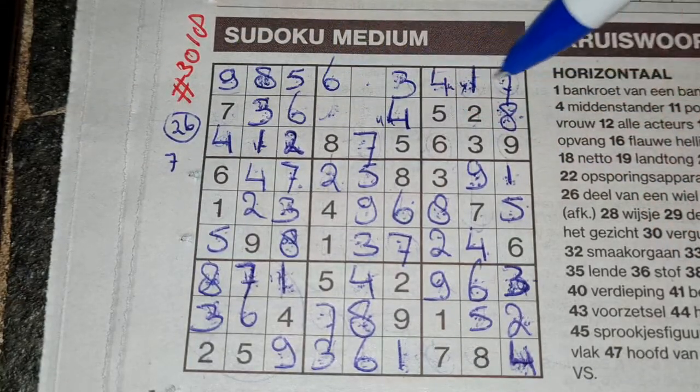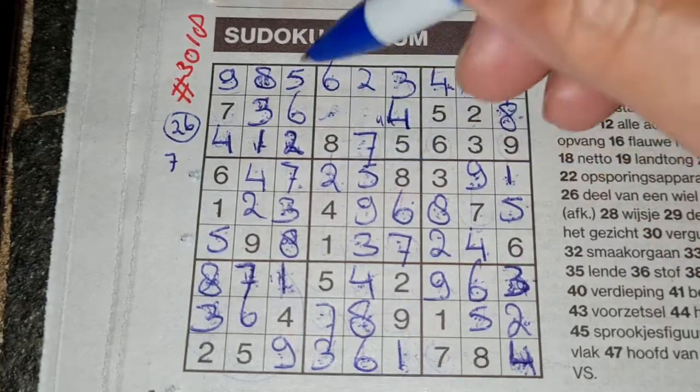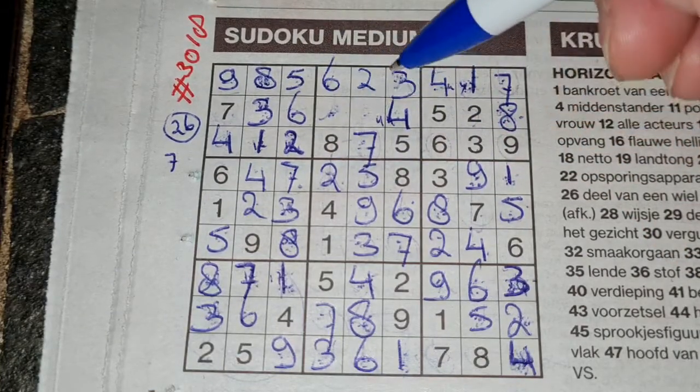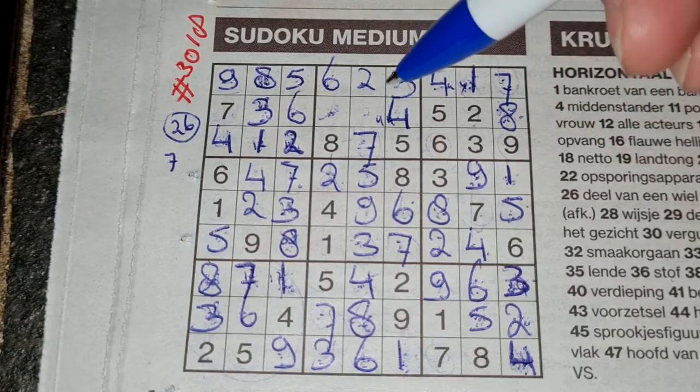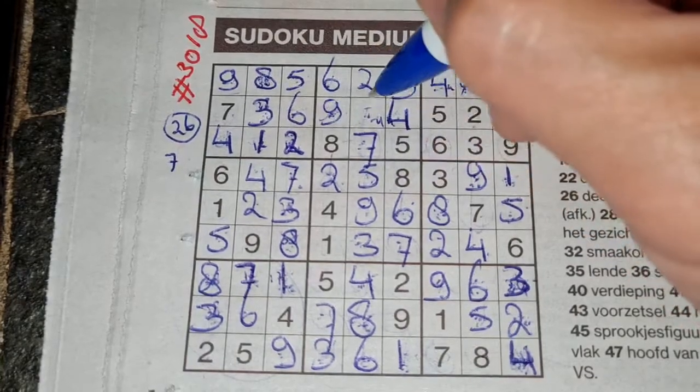One number left in this first row for the number 2. And the final two numbers of this big square for the numbers 1 and 9. We see here 9, no 9 there, 9 should be here. And the 1 goes there.